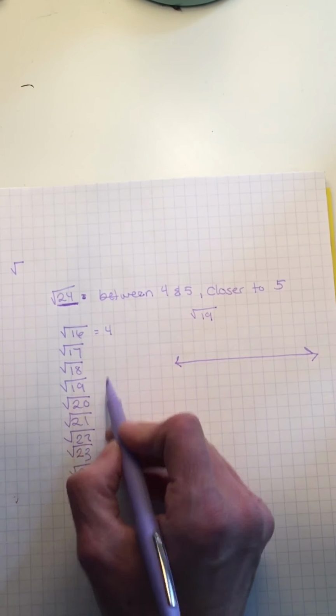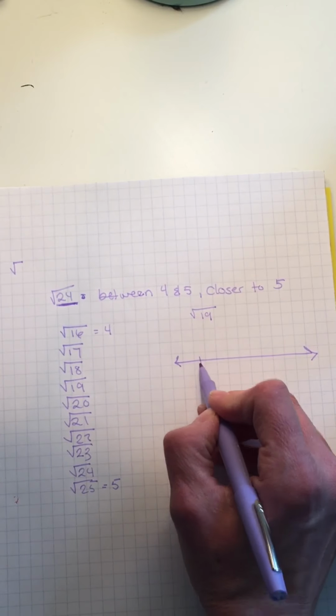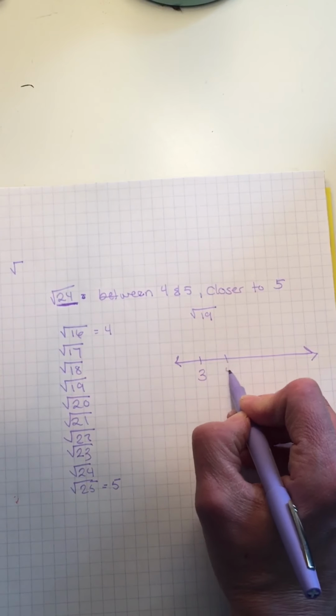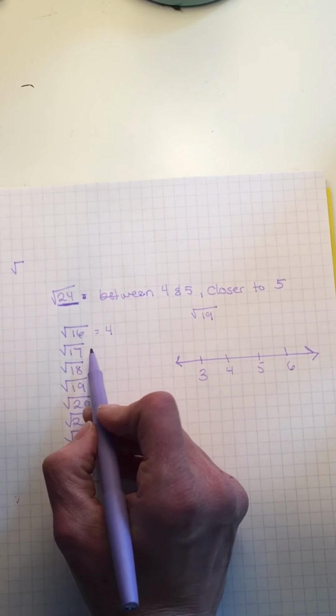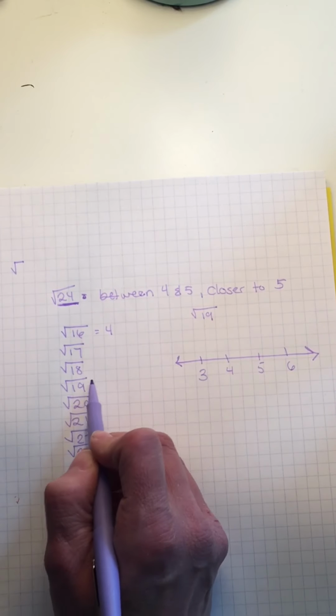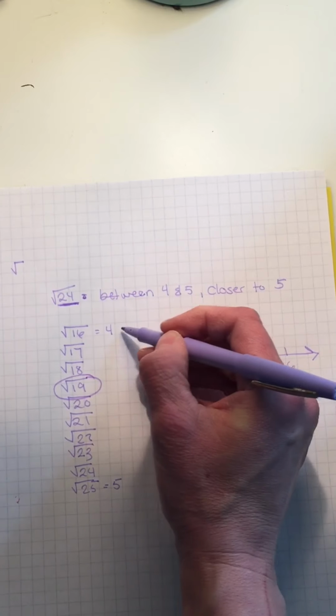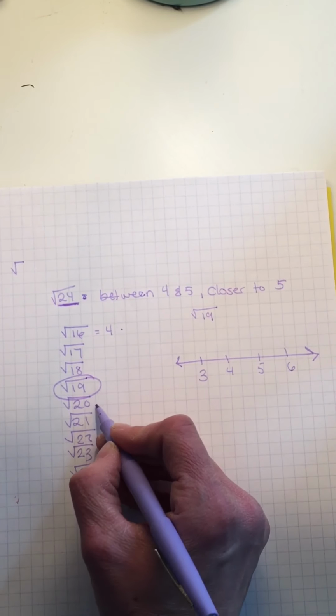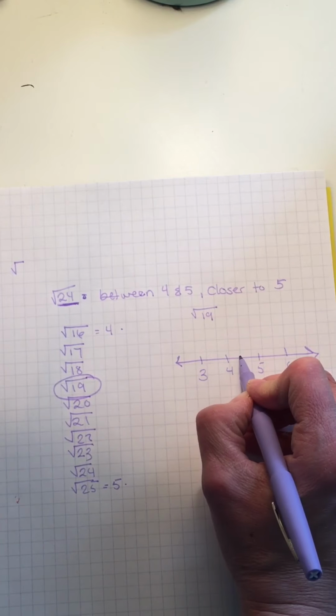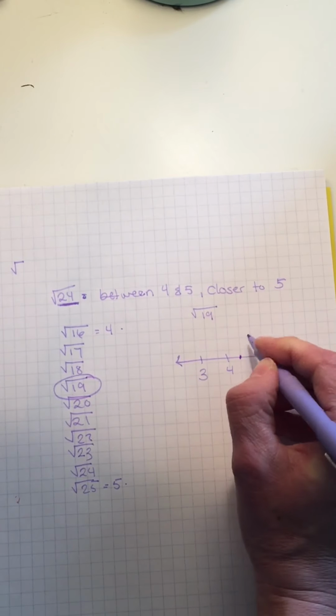So let's try to put the square root of 19 on the number line. Now, I know that it's going to be in between, so let's do this: 4, 5, 6. The square root of 19 is going to be in between 4 and 5. It's going to be pretty close to the middle, but a little bit closer to 4 than it is to 5.